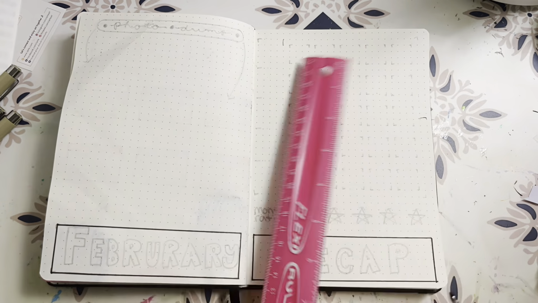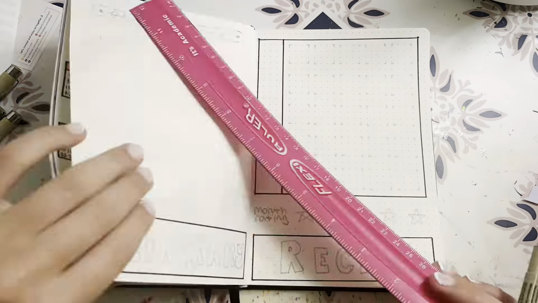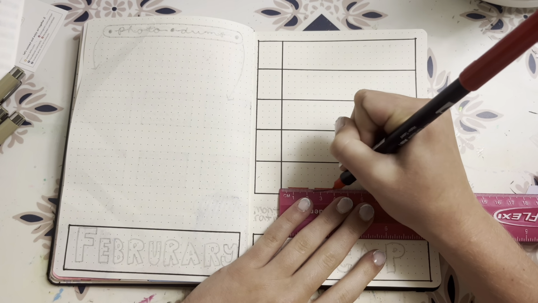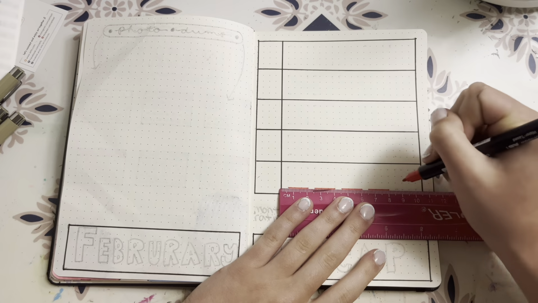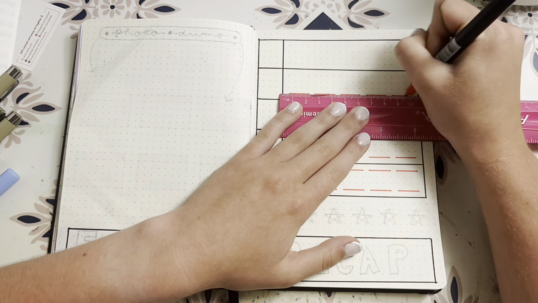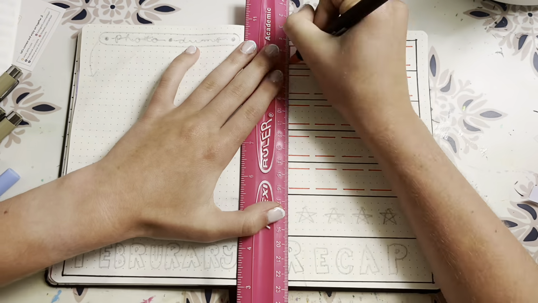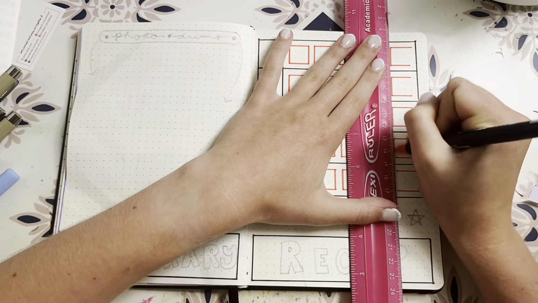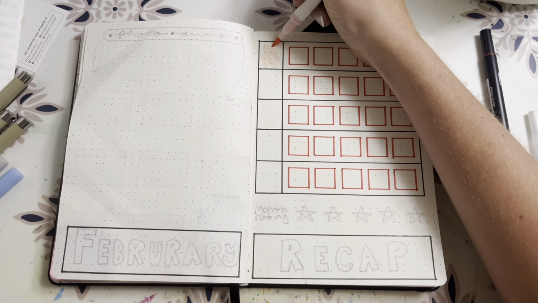and now we're on to the last page, the February recap page. So I did this just like the January recap, but I switched the order of the pages, so the rating pages are now on the right and the photo dumps on the left. I like including the photo dump because I never really put photos in my own bullet journal, but I actually recently got a mini printer, and I hope to start implementing personal pictures into my bullet journal.